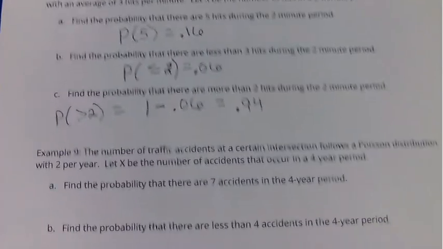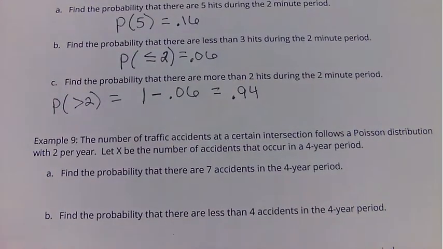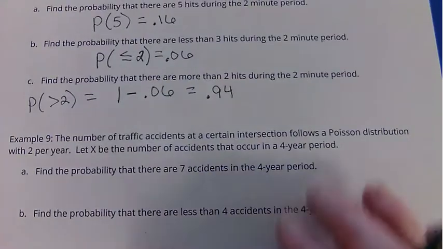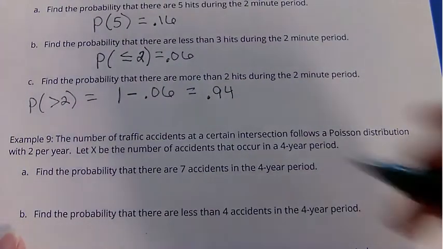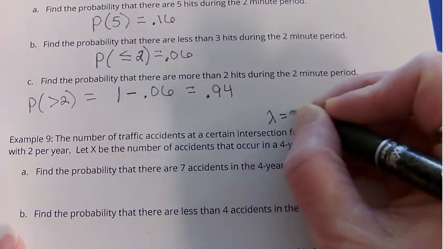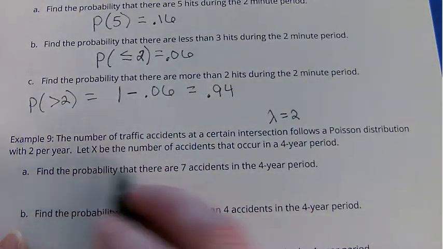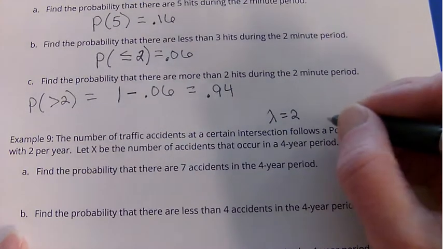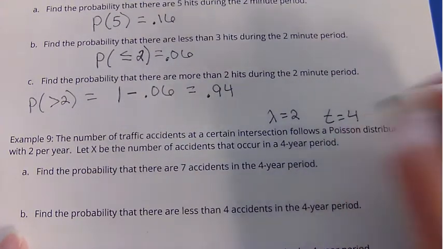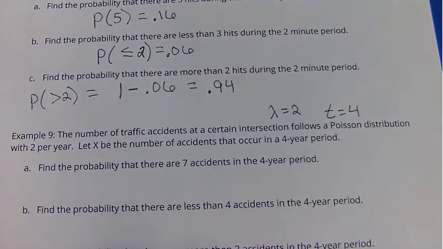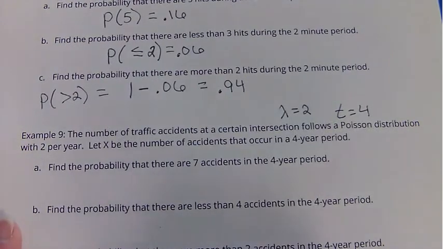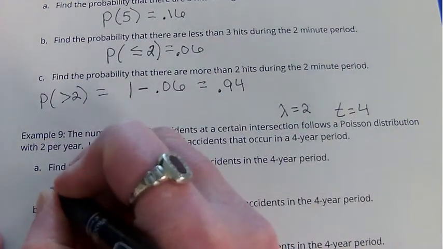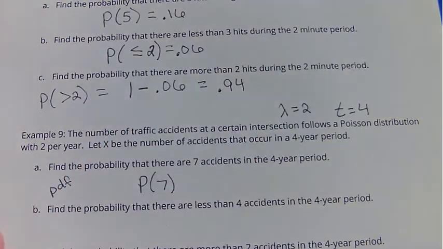All right, let's do another one. The number of traffic incidents at a certain intersection follow the distribution with 2 per year. So the lambda is 2. But we're not talking about just 1 year. We're going to be talking about the number of accidents that occur in a 4-year period, so T is 4. Find the probability that there are 7 accidents. That's the probability of 7. This would be a PDF.